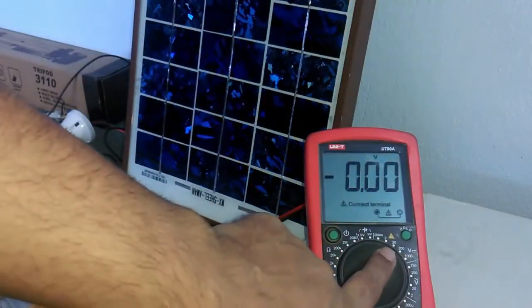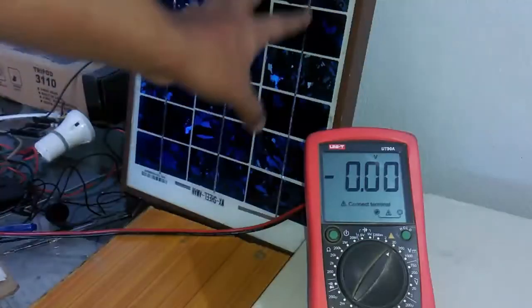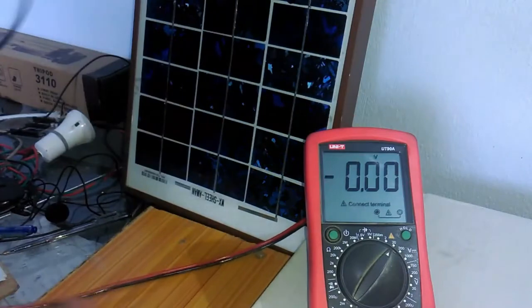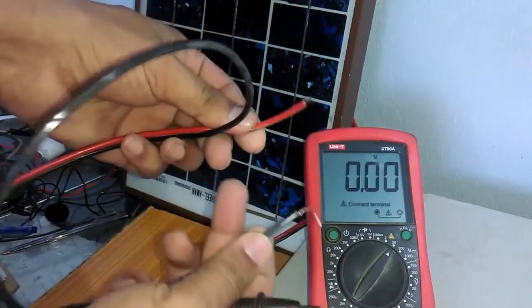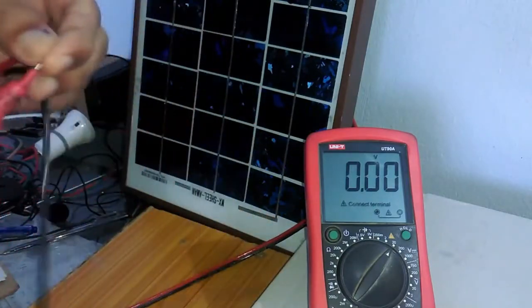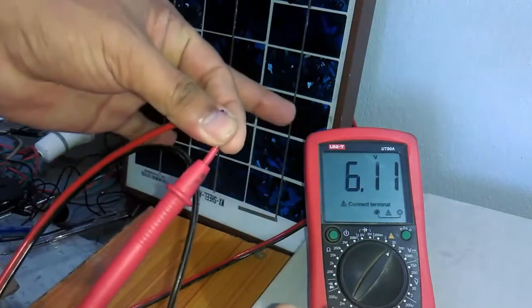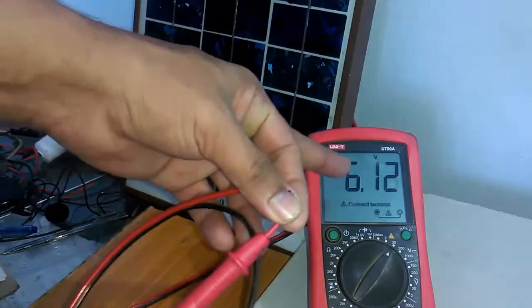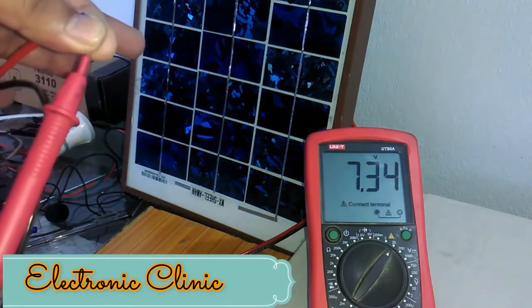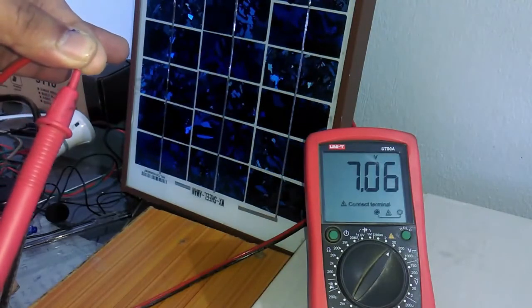Now make sure that it's still on the DC voltage, and this time we will find the voltage of this solar panel, which is also DC voltage, and this is the wire coming from the solar panel. So now we will connect the red test lead with the red wire and the black one with the black, and you can see this is the voltage, 6.12. As you can see, the voltage is fluctuating as my shadow on the panel is varying, so that's why the voltage is changing.